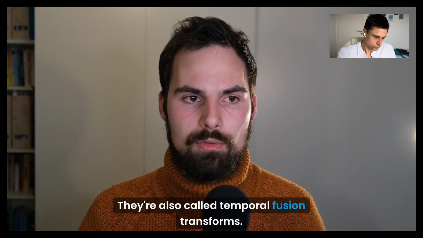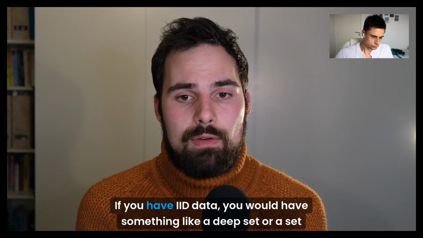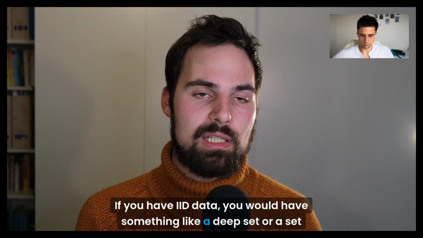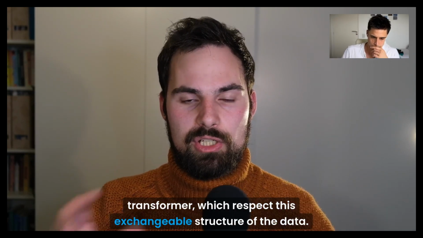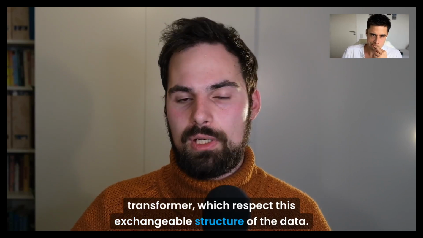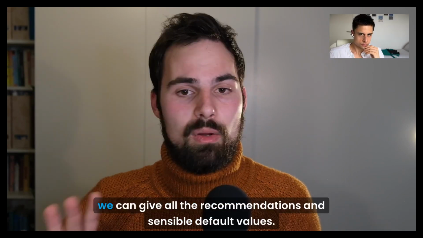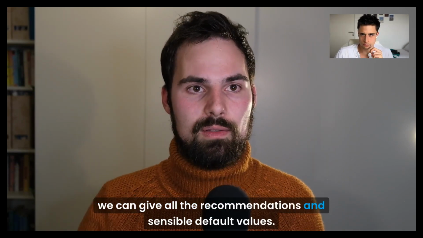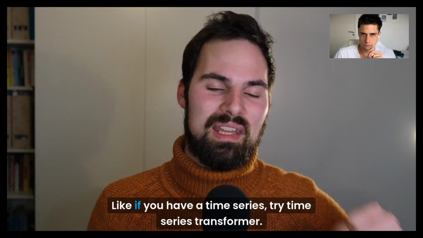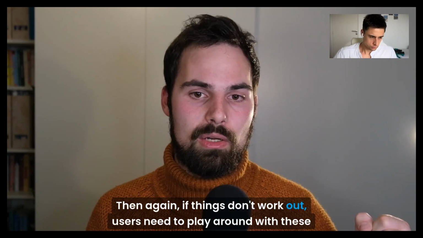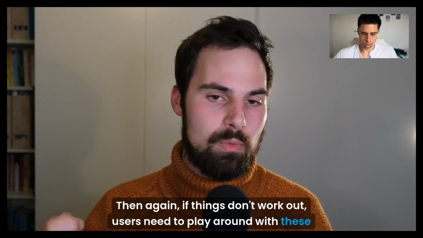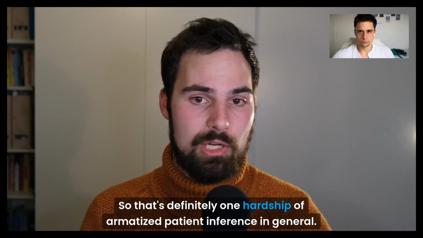They're also called temporal fusion transformers. If you have IID data, you would have something like a deep set or a set transformer, which respect this exchangeable structure of the data. So again, we can give all the recommendations and sensible default values. Like if you have a time series, try a time series transformer. Then again, if things don't work out, users need to play around with these settings. So that's definitely one hardship of amortized Bayesian inference in general.